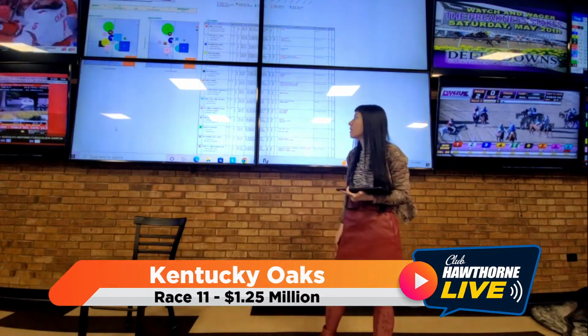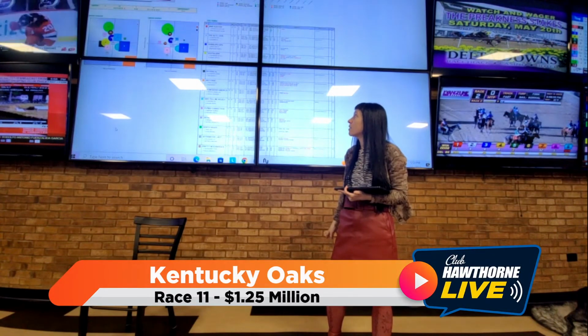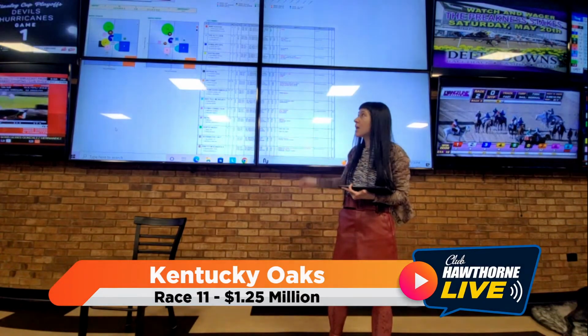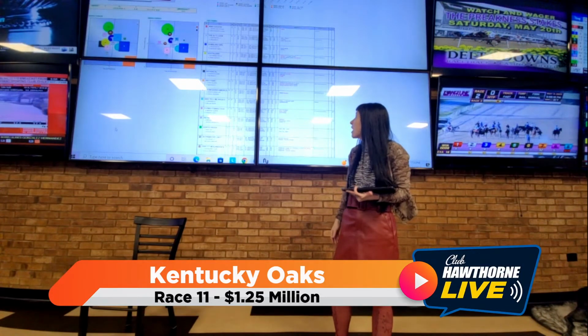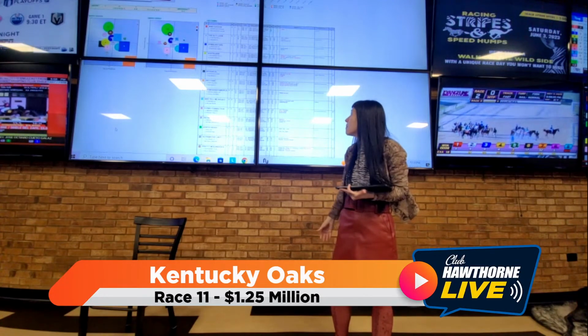I'm personally not going to be using Wet Paint on any of my tickets. I think there are other alternatives in this field. I think she's going to have a lot to overcome as far as trip, and also in terms of still having to prove that she's the best horse in this race, where it looks pretty evenly matched.